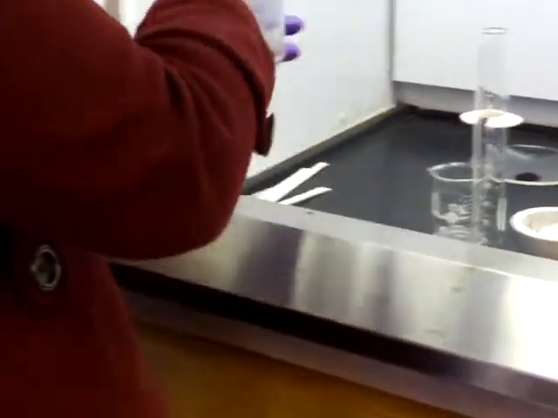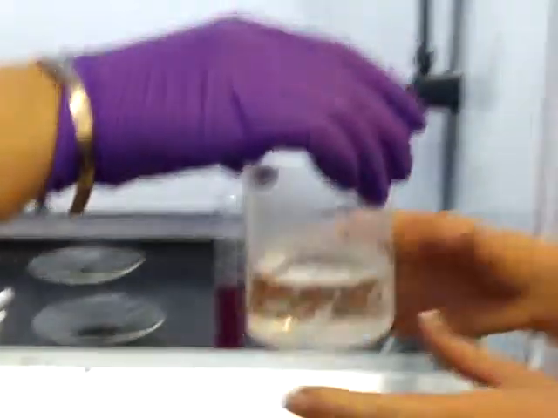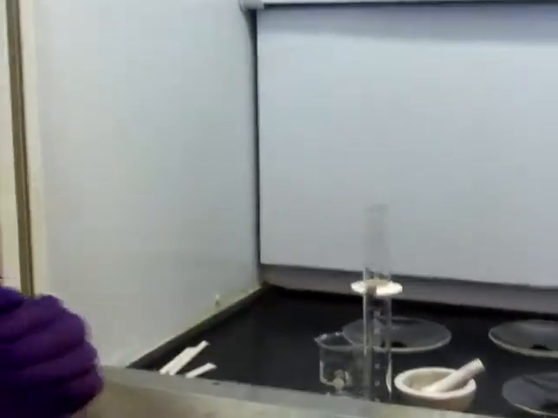Okay, and you guys can pass this one around because this one is not too hot, but it definitely did release a lot of heat. Oh yeah, that's warm. So that's another form of exothermic reaction.